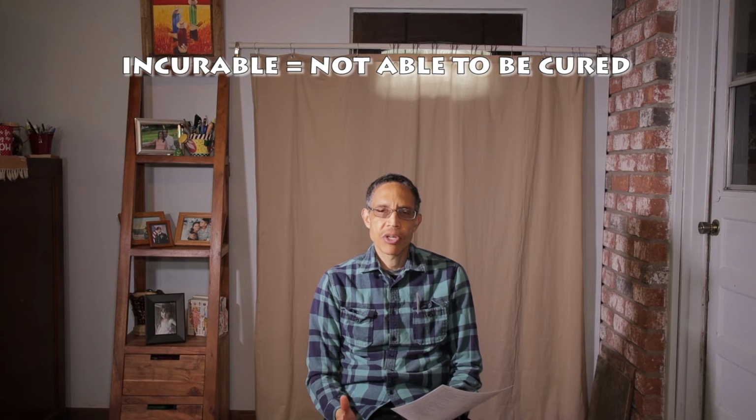Okay, the second use of the word bear: he has incurable cancer. That is a difficult situation to bear. Incurable means it cannot be cured, it cannot be healed, it cannot be made better.